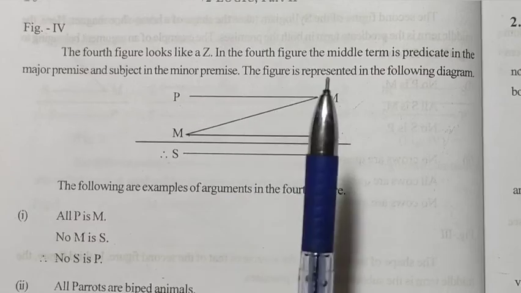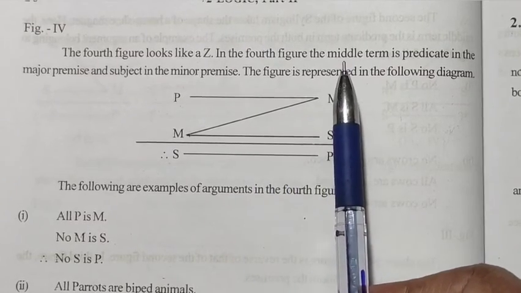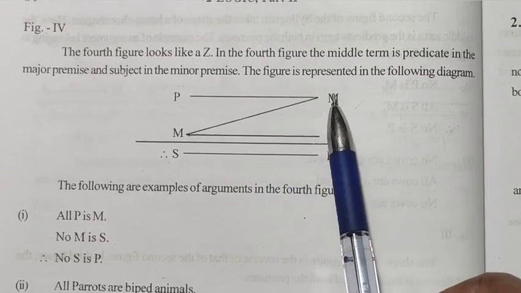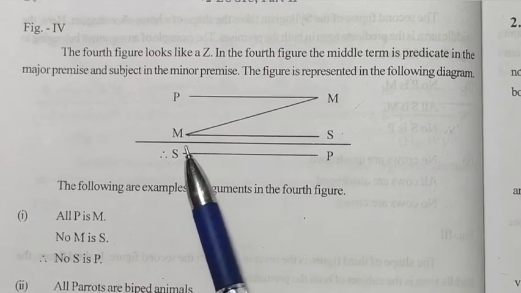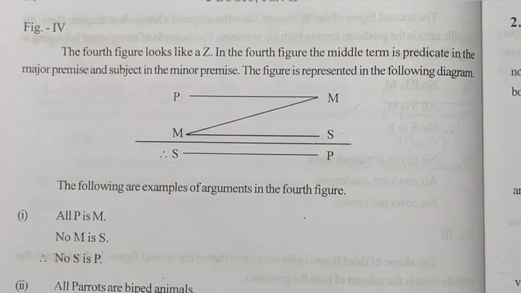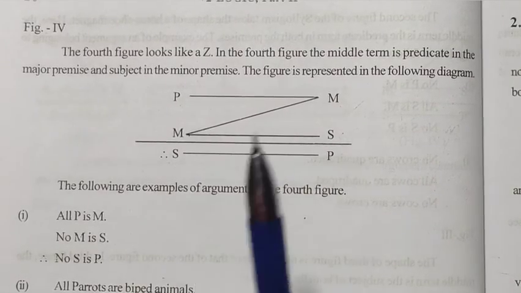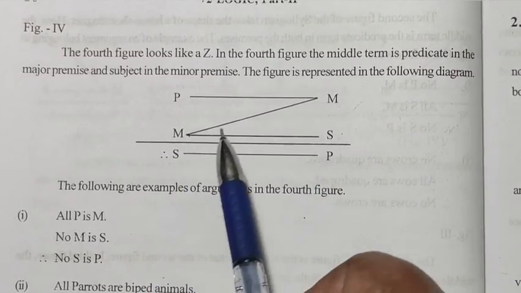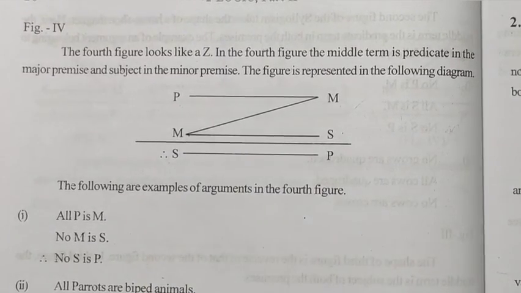So in the fourth figure, the position of the middle term is predicate in the major premise and subject in the minor premise. The figure is expressed in the following diagram. This is the fourth figure.